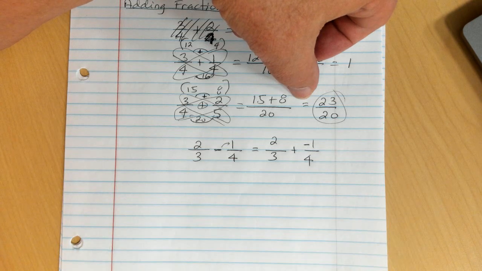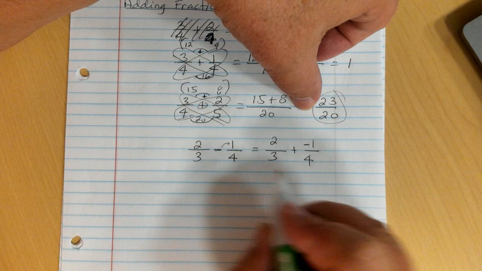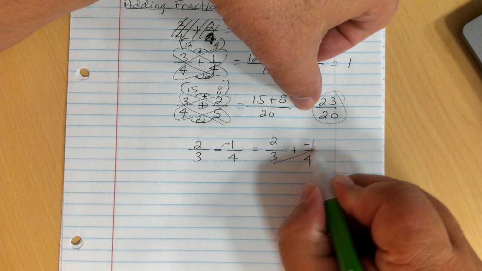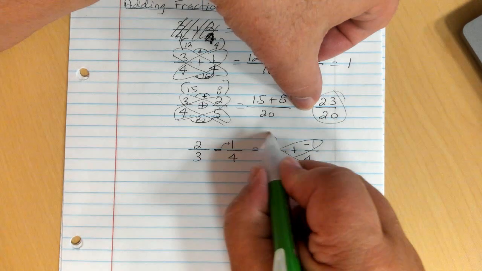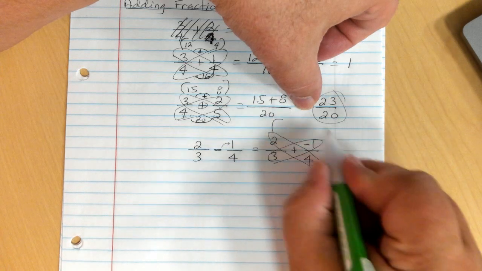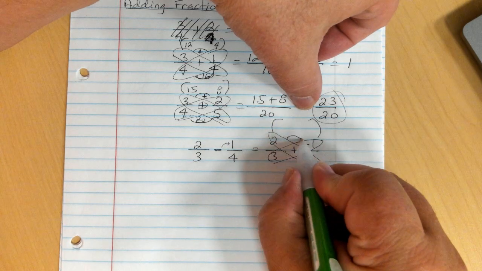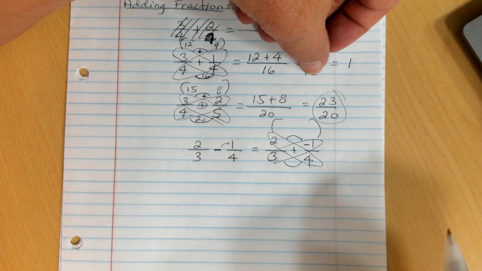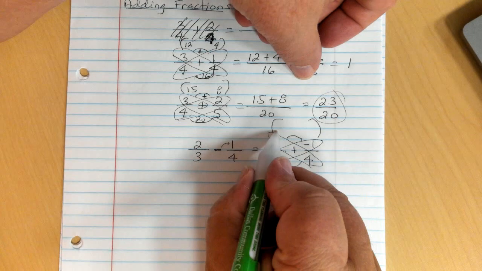I'm giving an example where they're both going to be negative, so that makes a little problem. What goes here?